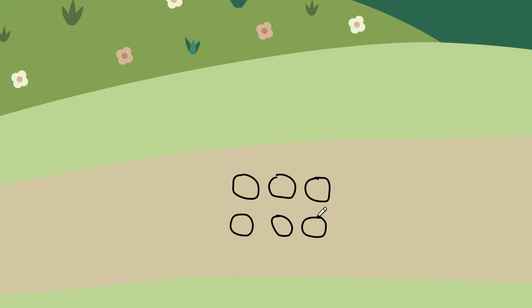To show that 3 of the bunnies left, we need to cross out 3 of our circles. 1, 2, 3. Now how many bunnies are left? There are 1, 2, 3 bunnies left in Numberland. Great job! In math, we draw quick pictures to solve problems. We can use shapes, lines, or even small dots to represent objects. But remember, using pictures isn't the only way to solve subtraction problems.